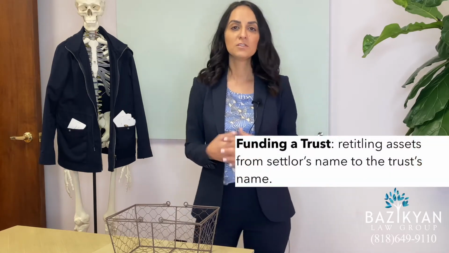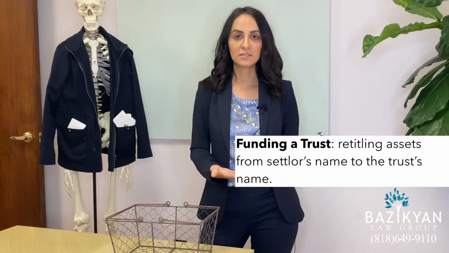In the world of trusts, everything is very intangible. We write the agreement for the trust, but because the client passes away later on, they don't actually see how their trust comes to life. So I wanted to talk to you guys today about funding your trust. The funding phase usually happens after a trust is created.